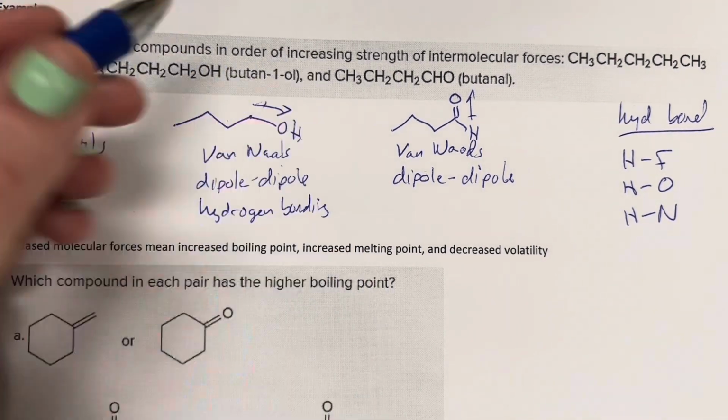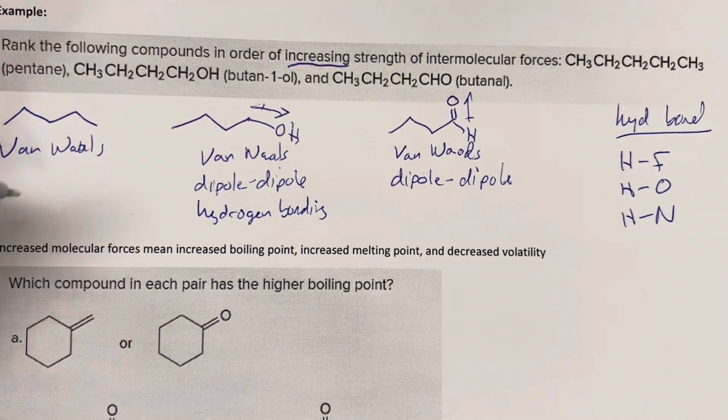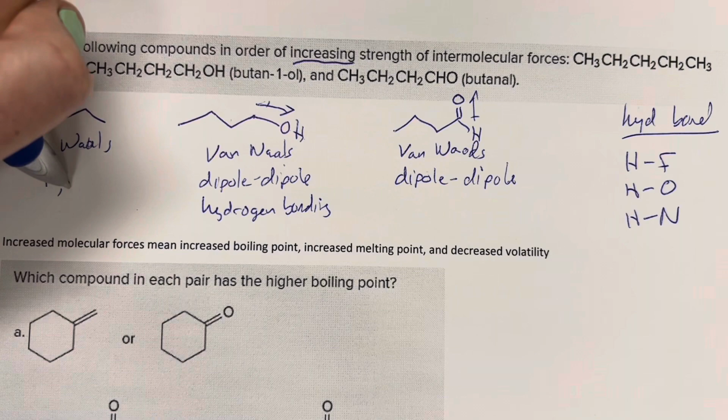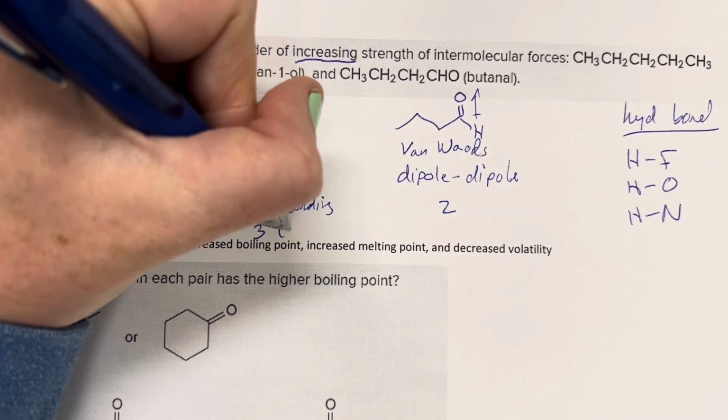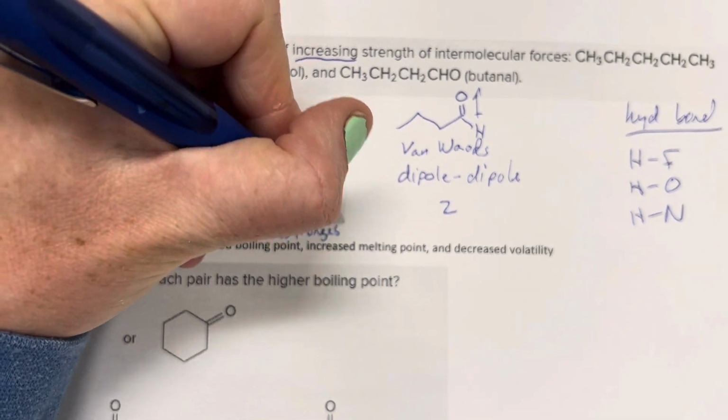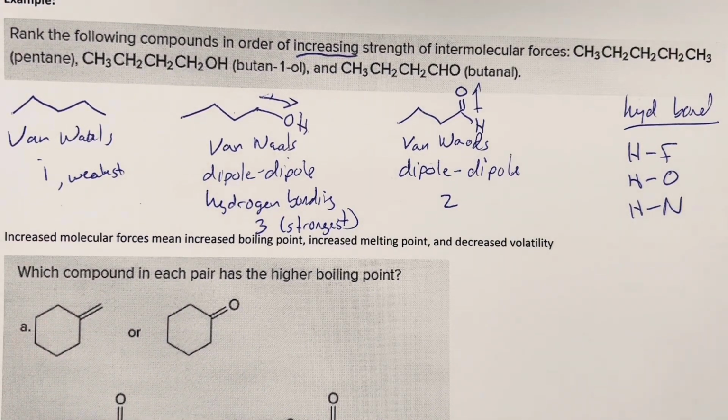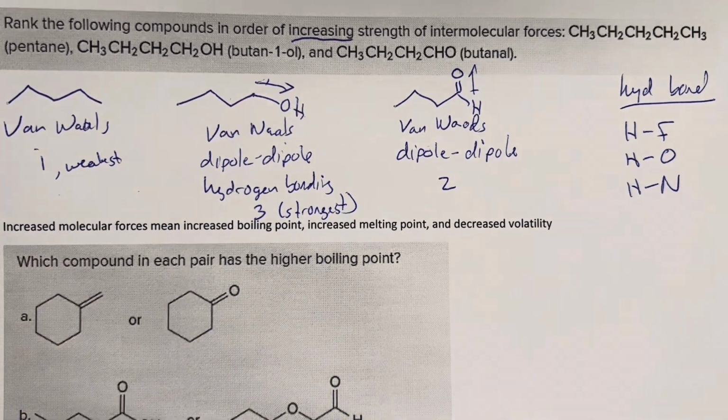It asks us to rank them in order of increasing strength. So this one's number 1, it's the weakest. This is number 2, and this is number 3, the strongest. Again, hydrogen bonding trumps all.